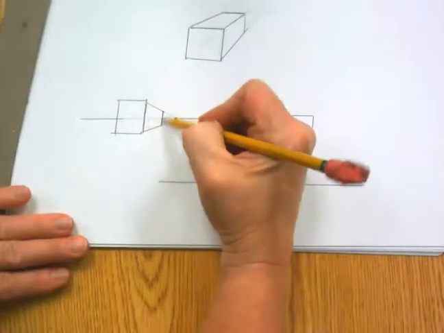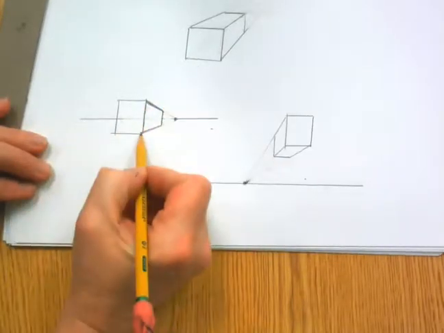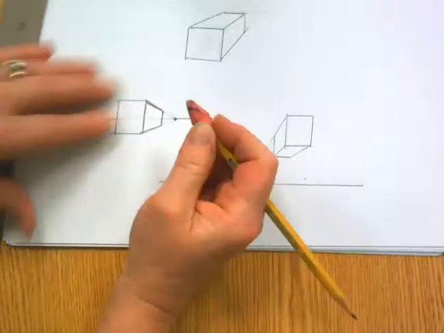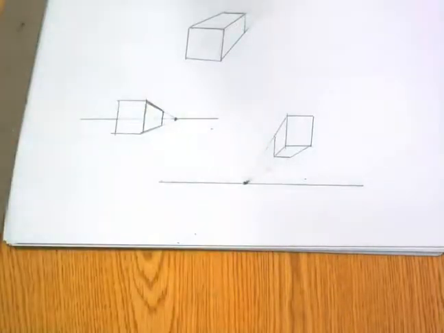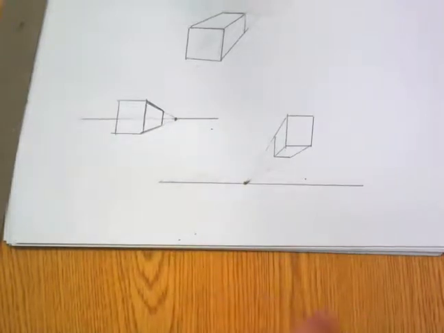Let me clean this up a little bit. Didn't do a very good job on this one. Okay? So there's my cube right on the eye level line. So it kind of looks like a building sitting in the road, right? Or sitting on land. That is correct as well.